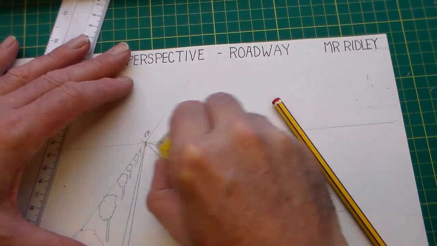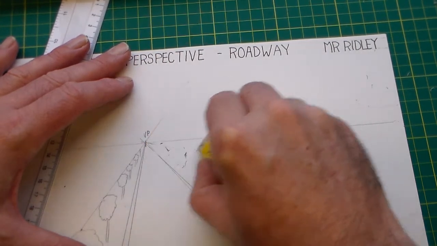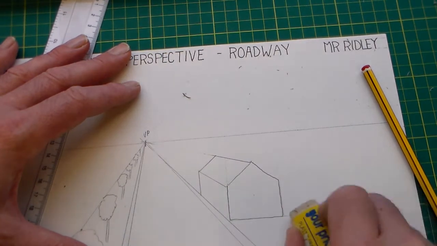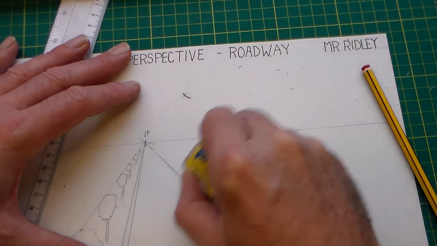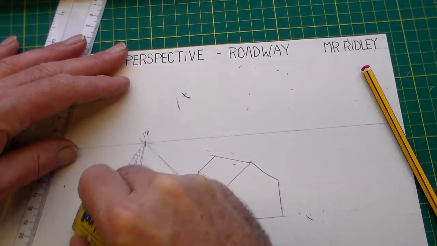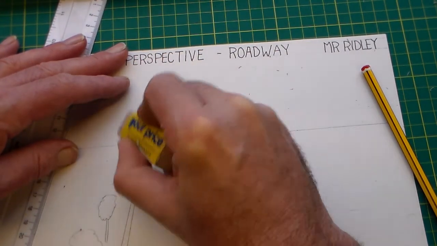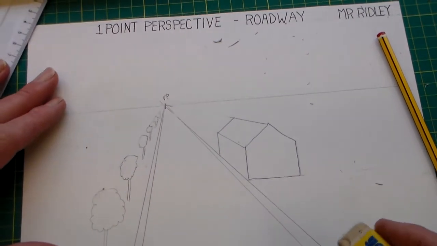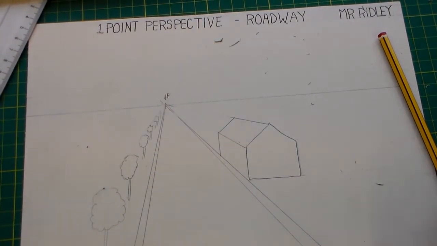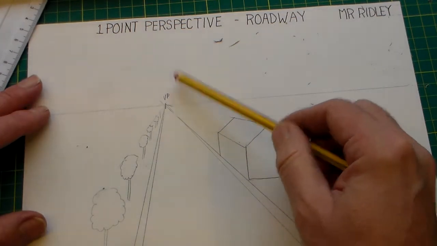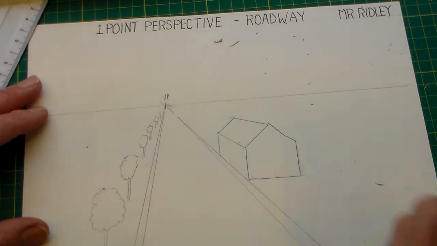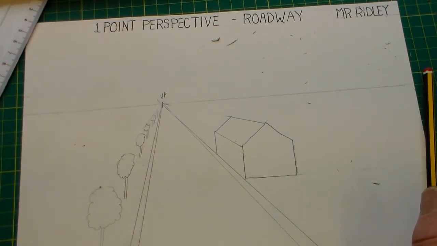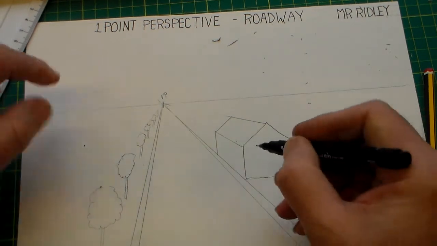Then we take the rubber. Now when we're doing these one-point and two-point perspective drawings, you end up with a lot of construction lines, and sometimes that can be quite confusing, so it's quite good practice to take out these construction lines as we go along. So now we've got our vanishing point here, we've got our house, we've got our row of trees. Perhaps I might do this in fine liner.